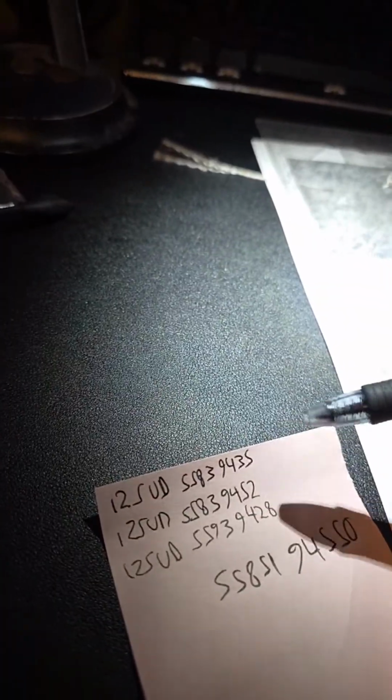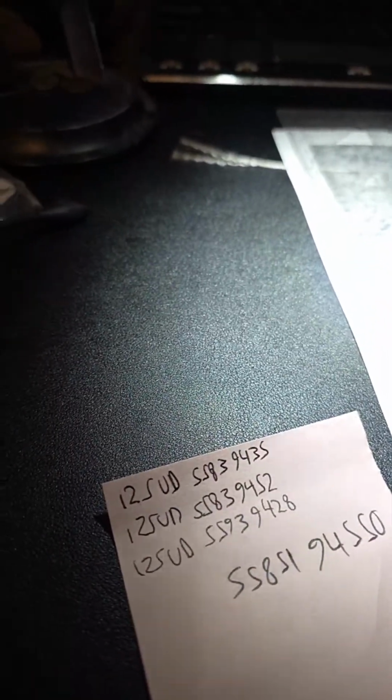Okay, so let's plot these other points. We have 5583 9435. So this is an 8-digit grid. To give you guys some context, the length of the grid coordinate is how fine the detail is. So an 8-digit grid gives you down to within a 10-meter spread, and that's typically what grids are going to be given out as.